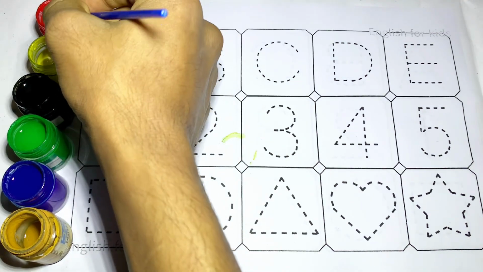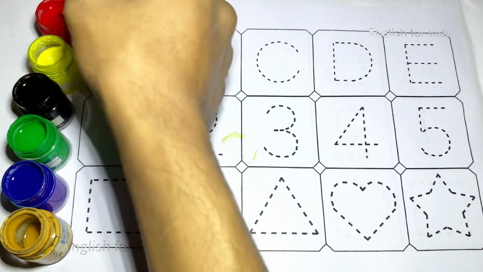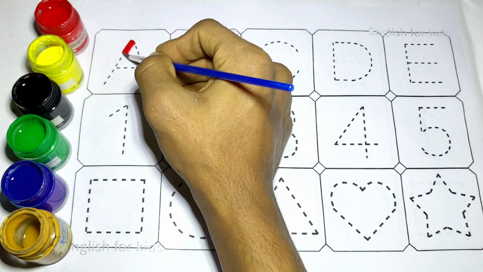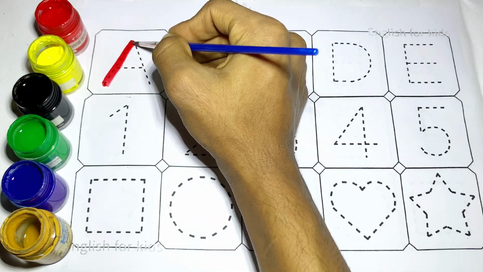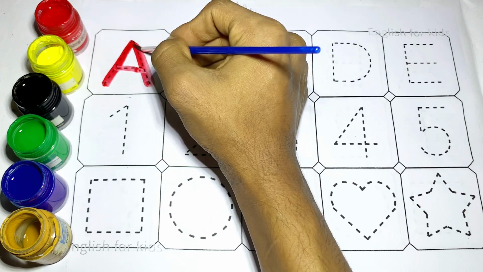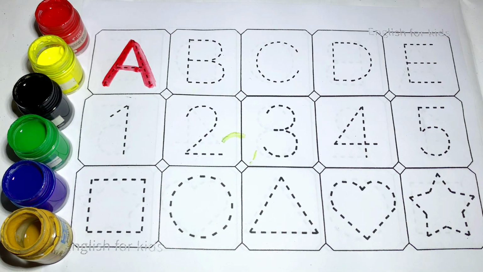Kids, first you draw A. A for apple, A for aeroplane, and use red color, the alphabets of A.